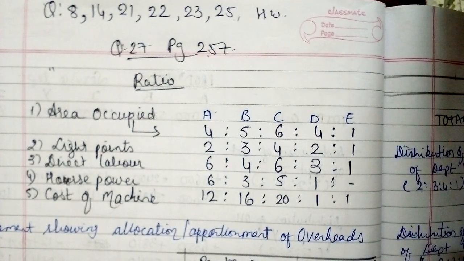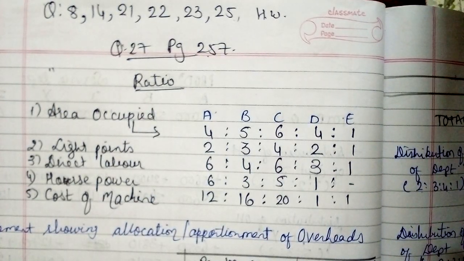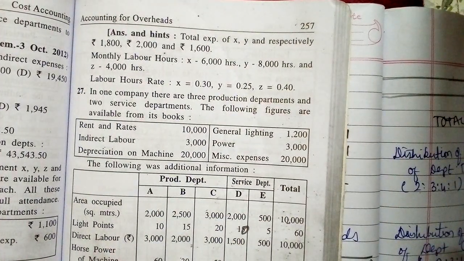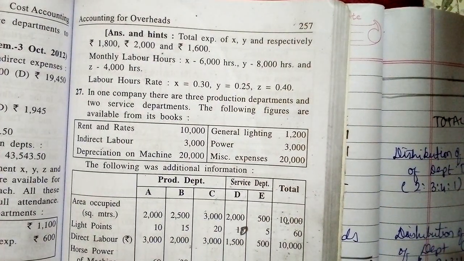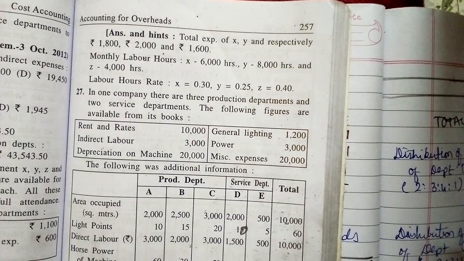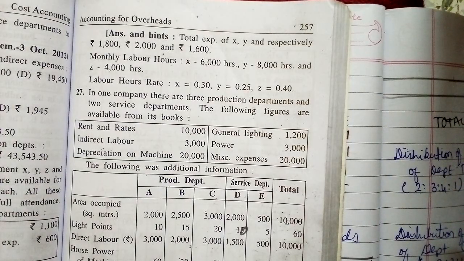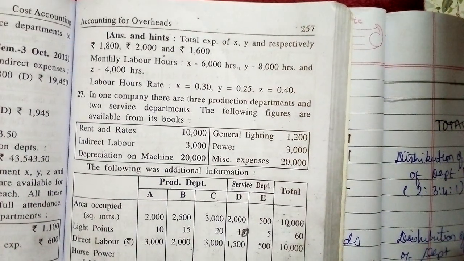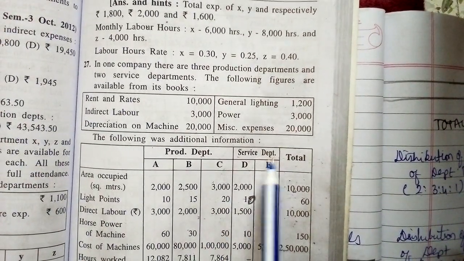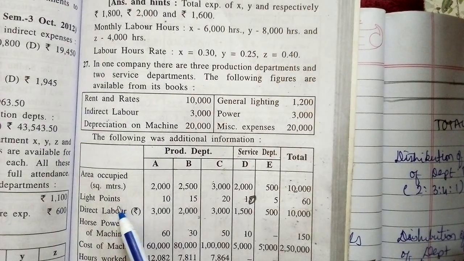Example courtesy C. Jamnadas and Company, BBSM 5, cost accounting. So let us have a look at the example. In a company there are 3 production departments and 2 service departments. The following figures are available from its books: rent and rates, indirect labor, depreciation, general lighting, power and miscellaneous expense. The following was the additional information: production department, service department, area occupied, light points.